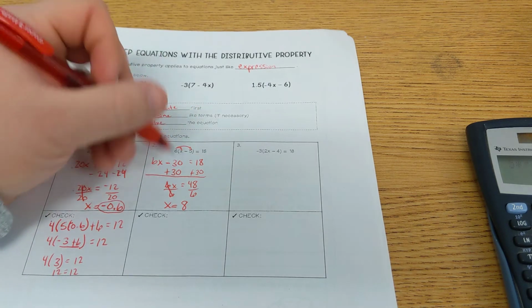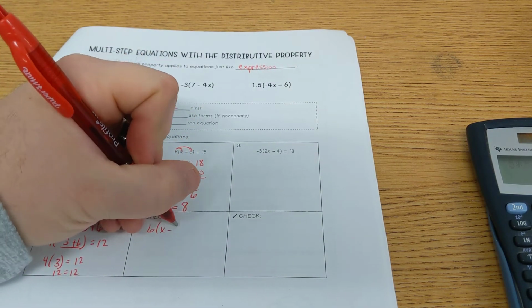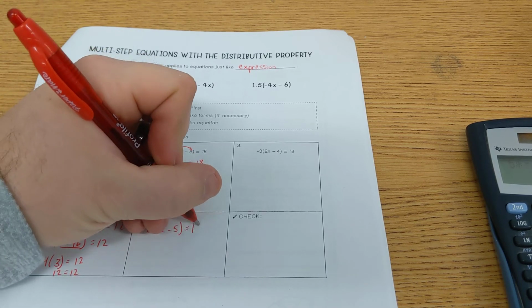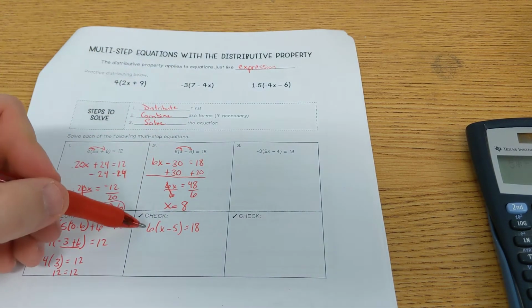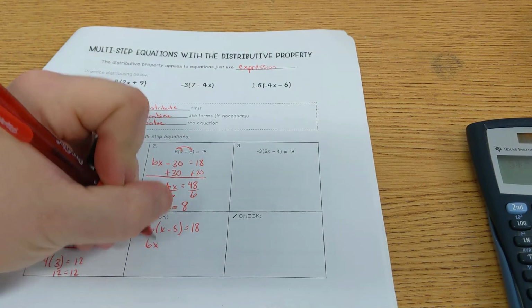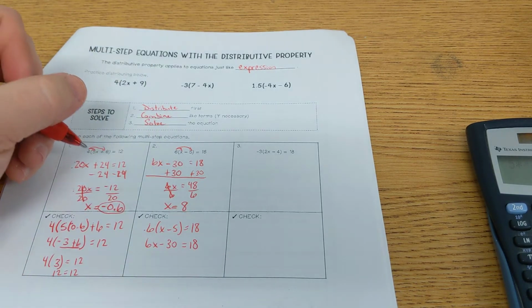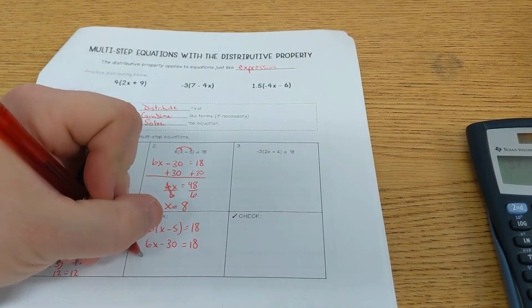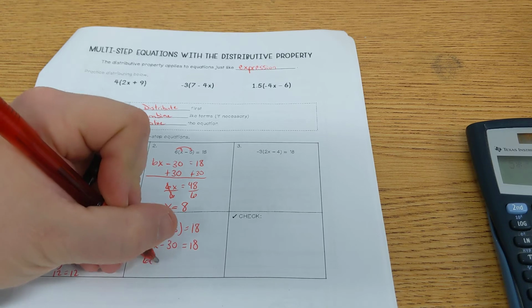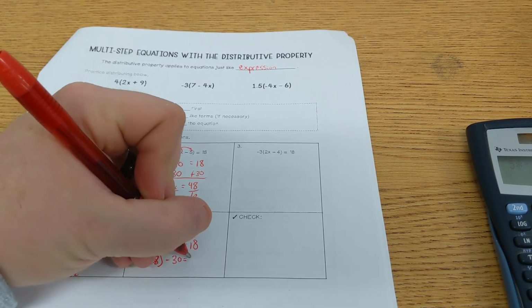Again, I'm going to wait till I distribute. This is what I start with. When I distribute, I get 6x minus 30 equals 18. Now I'm just going to plug in my 8. So I have 6 times 8 minus 30 equals 18.